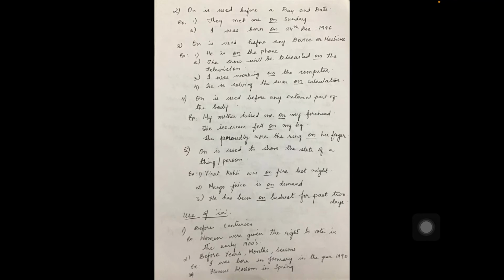On fire last night means Virat Kohli did the batting very well. He just hit fours and sixes and everything. So he was on fire last night completely. He was playing very well. So such words also mean how was the state at that time, how that situation was. That also we can use on.